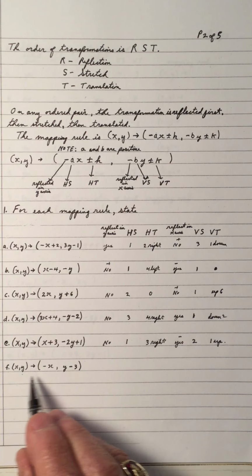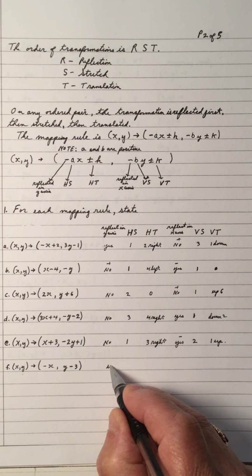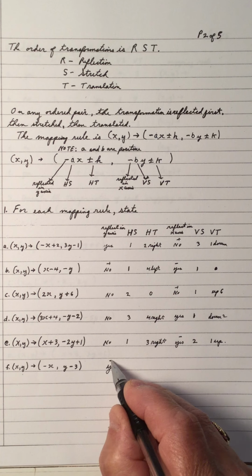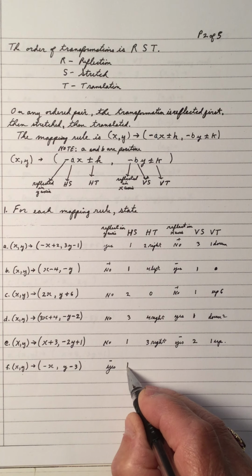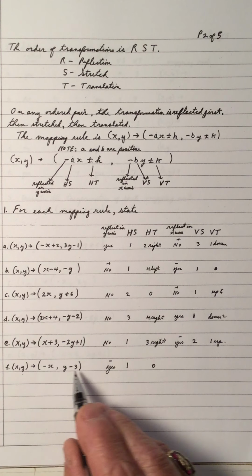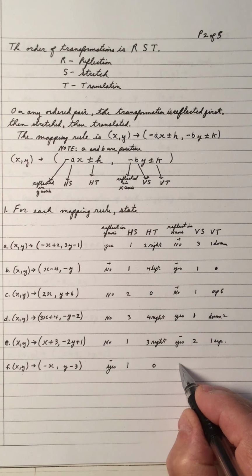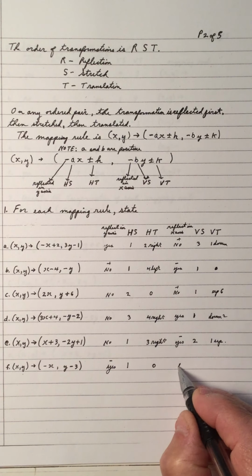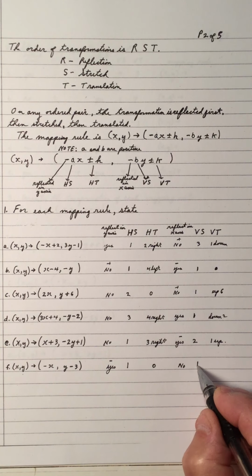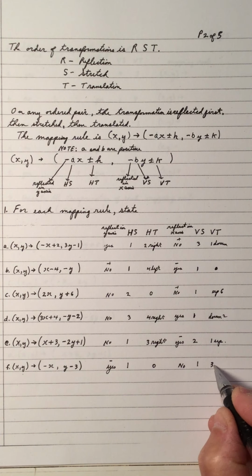And the last one here on this set, (x, y) to negative x, is a yes, because it's reflected in the y-axis because it's a negative. The horizontal stretch is 1, and there's 0 horizontal translation because there's no plus or minus. And the y, there's no negative, so it's not reflected in the x-axis. The vertical stretch is a 1 with a 1y. Negative 3 means it's 3 down.